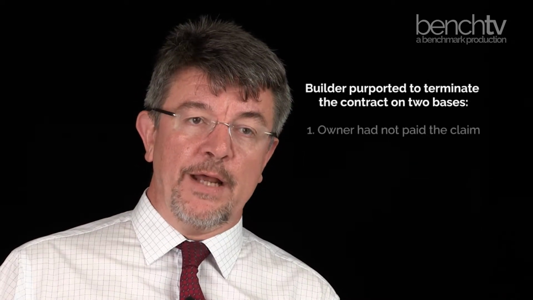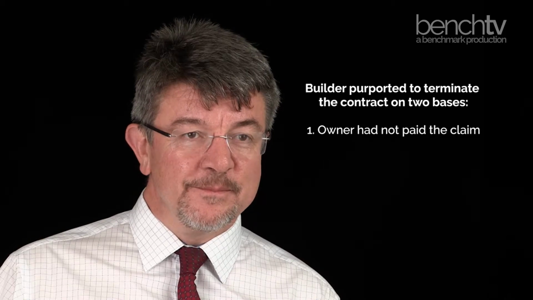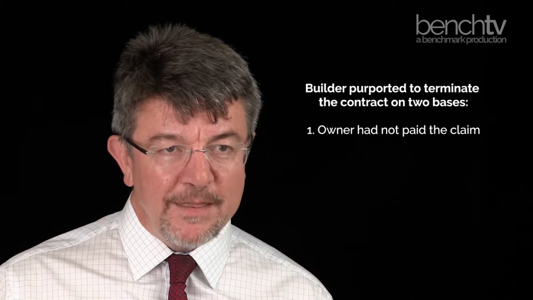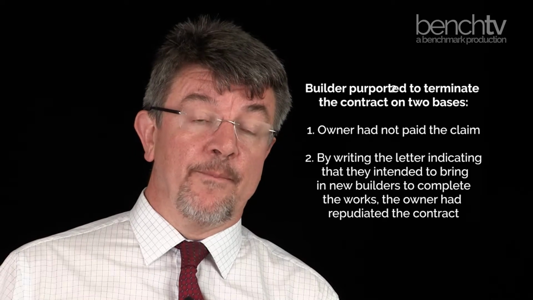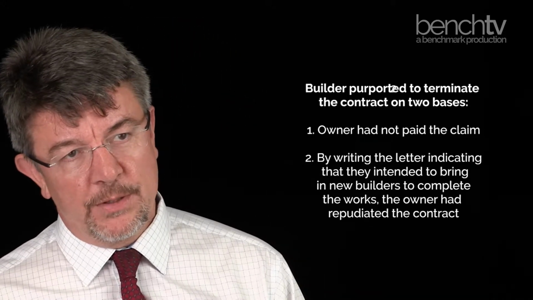In any event, after there was some further correspondence, eventually the builder's solicitor terminated the contract, and it did so on two bases. The first basis was that the owner hadn't paid the claim. The second basis was that by writing the letter saying that it intended to bring in new builders to complete the works, the owner had repudiated the contract, which the builder purported to accept. So that was the issue.